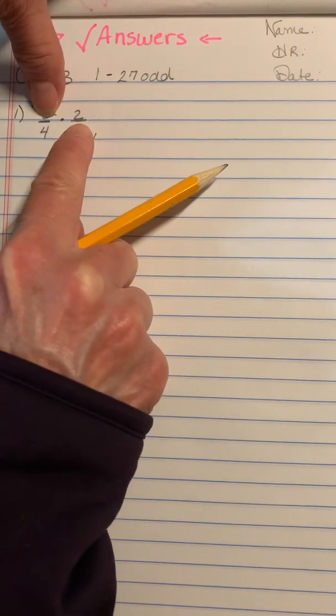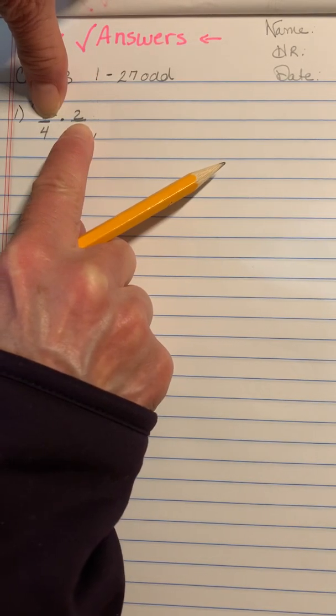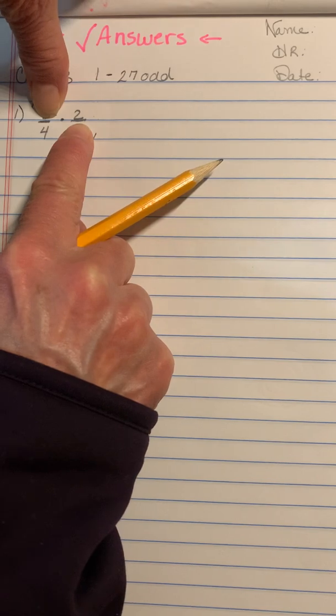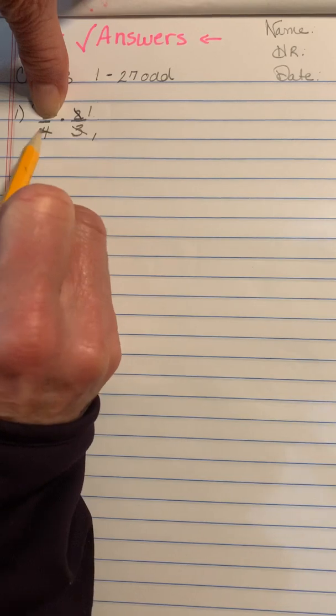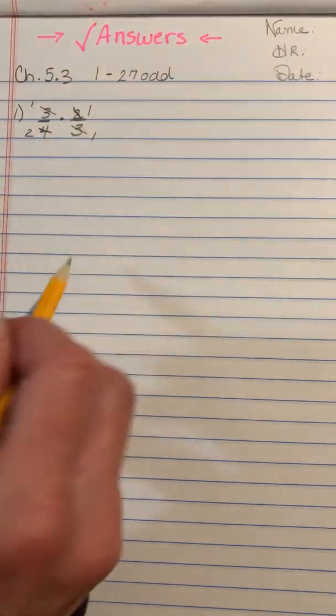Then look across the other way. Think of it as 2/4. What goes into 2 and 4? 2 does. 2 goes into 2 once. 2 goes into 4 twice. And you're done. Nothing else can be simplified.